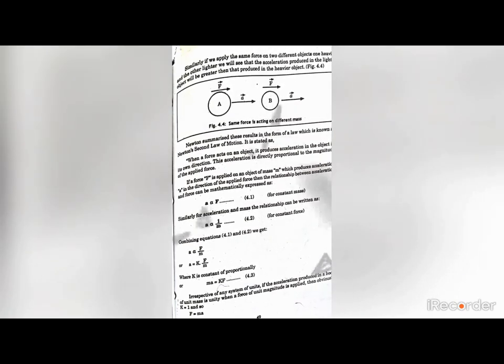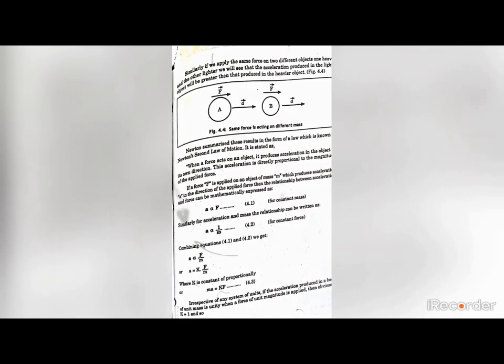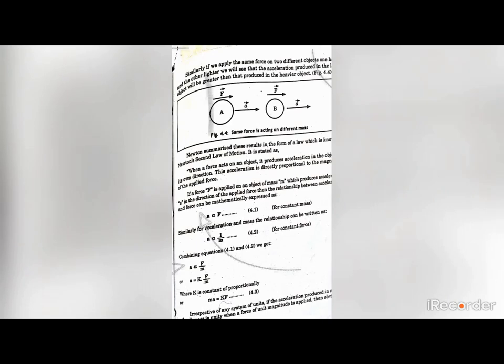Now we will combine both equations. a is directly proportional to F upon m. The proportionality sign will be removed and a constant k is added. k is equal to 1, so the equation becomes F = ma. That is the final equation for the second law of motion.